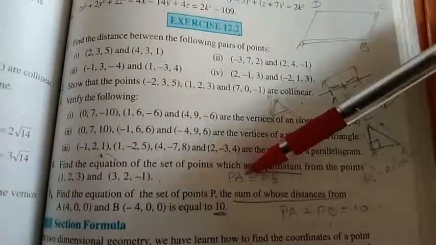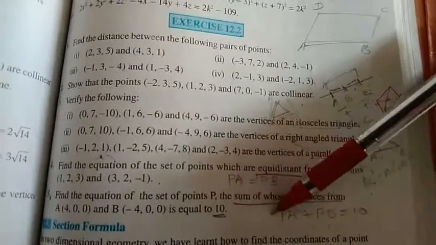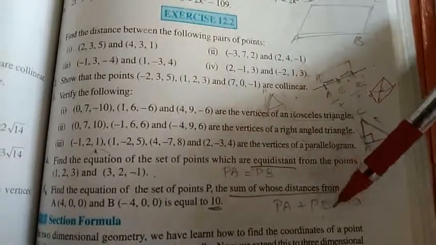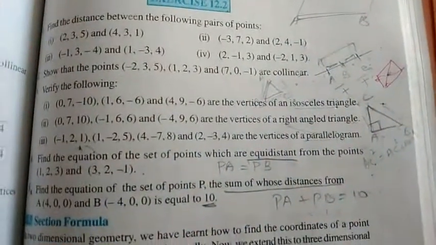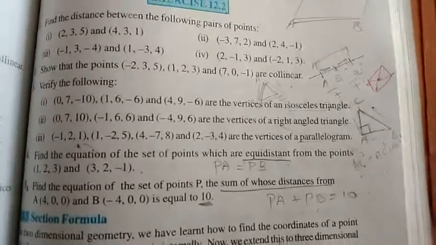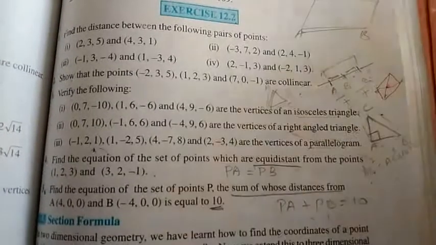Next is find the equation of the set of points, the sum of whose distances from A and B is equal to 10. It is similar to the fourth question, but here it is the sum of the distances. So PA plus PB equal to 10 is given. In this problem, the simplification will become a little tougher, so do it carefully. Right, that's what it is all about, the distance formula.